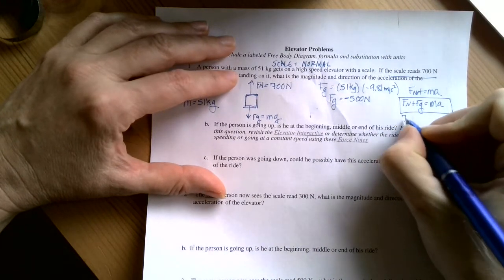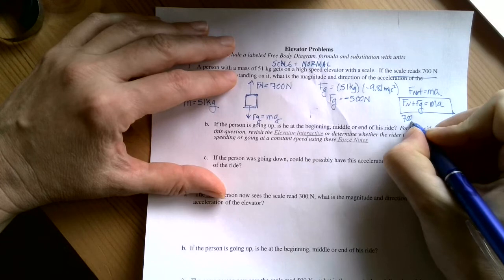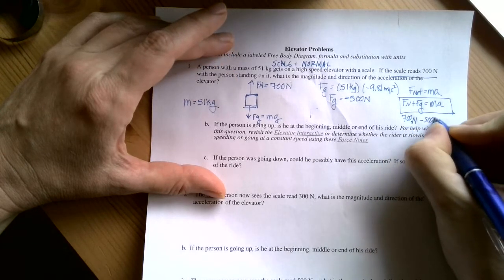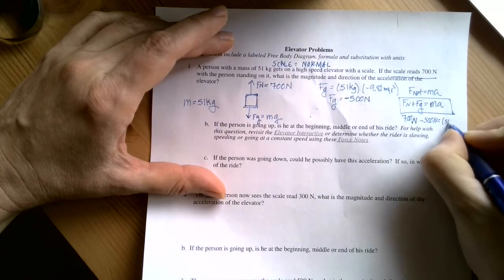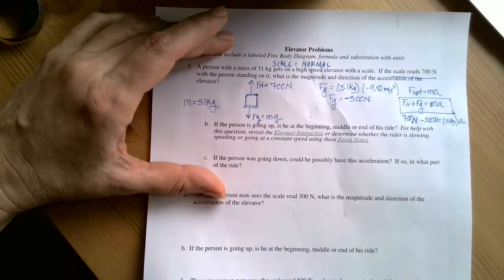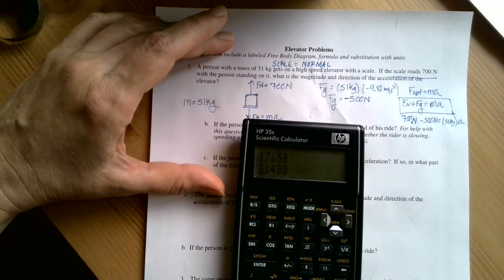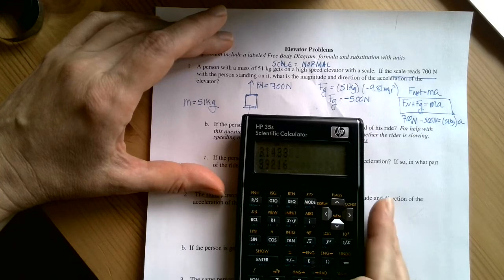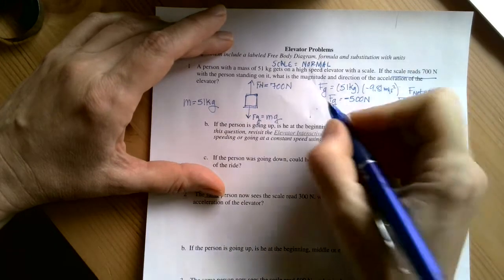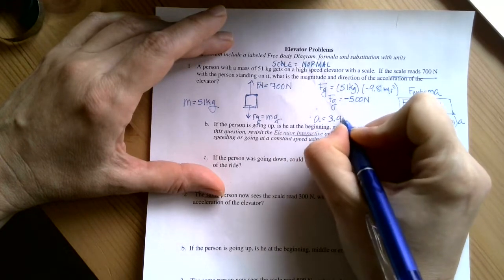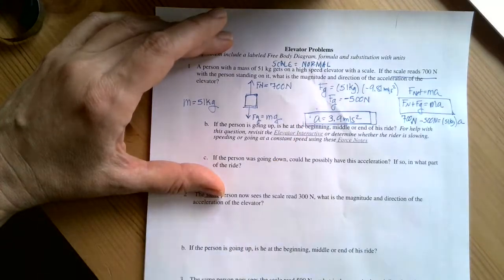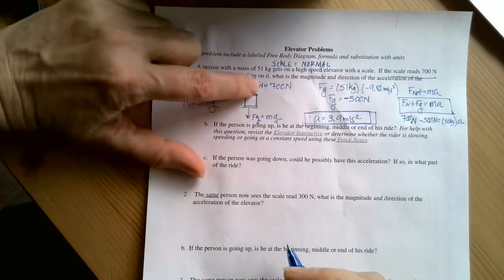So we got 700 newtons plus a negative 500 newtons equals the mass, which is 51 kilograms, times A. If I do the math there, I get the acceleration is 3.9 meters per second squared, and that works out to be a positive number. That makes sense because the normal force is bigger than the weight.